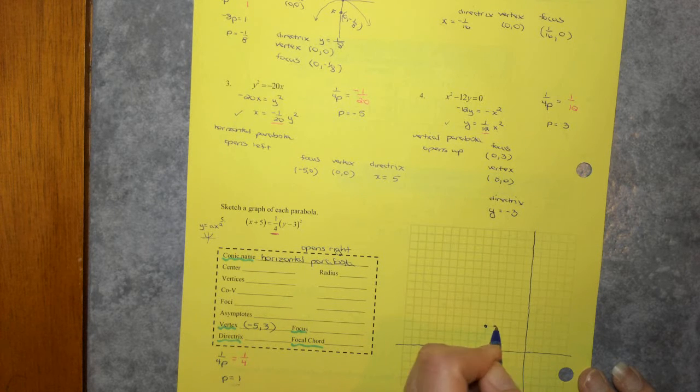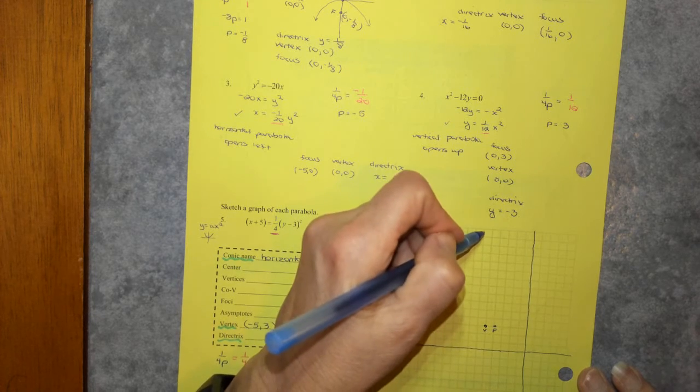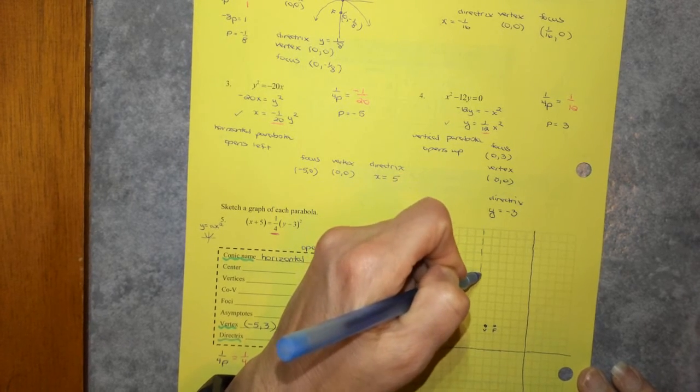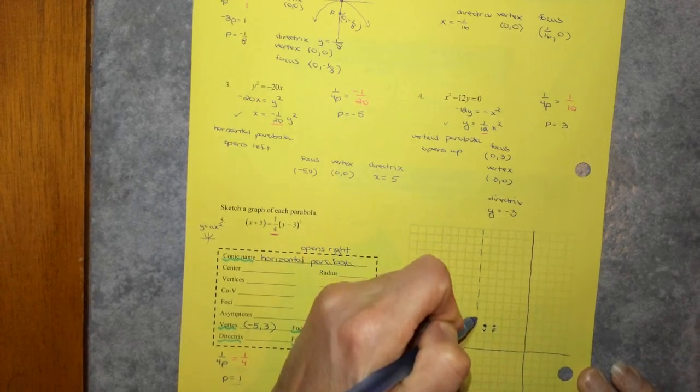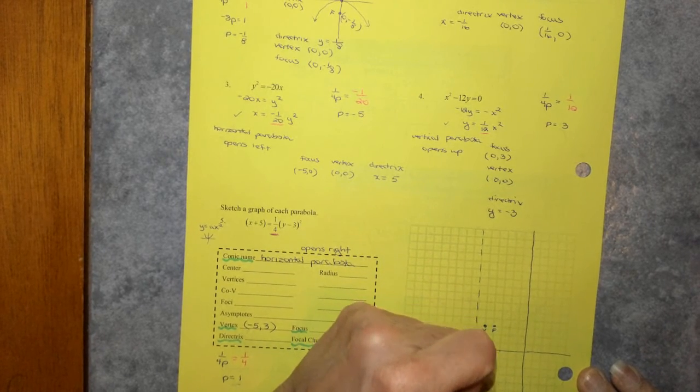But what I can do is count 1 to the right. The reason I'm going to count to the right is because we decided it would open to the right, and the reason it's the value of 1 has to do with the distance of p. Right? p is the distance between vertex and focus. So I'm going to count 1 to the right, label that with a V, and label that with a little F, okay? I'm going to count the opposite direction, and I'm going to put my directrix. And that's a dashed line.